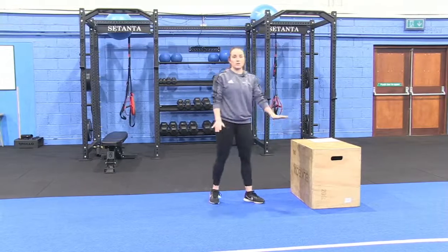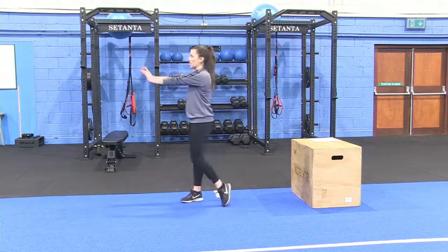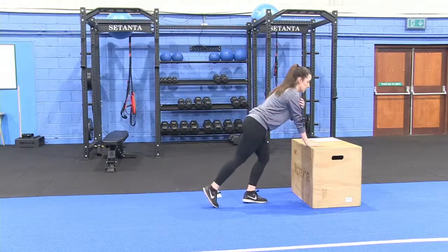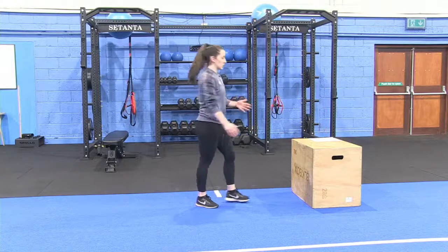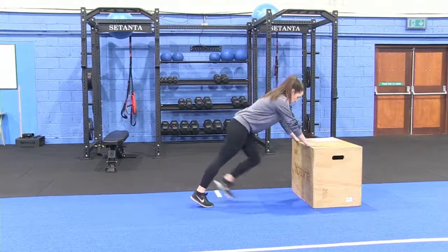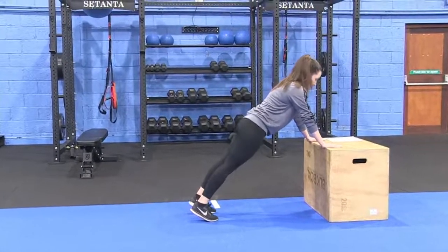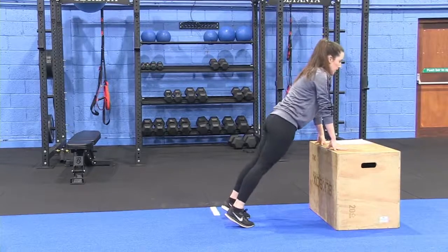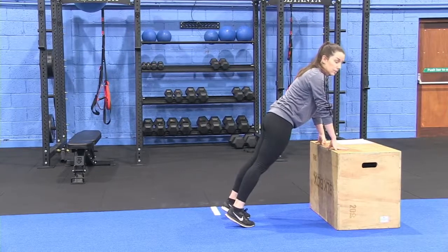I generally find actually starting off with your hands on a box is a little bit easier than hands up against a wall. Because your hands are underneath your shoulders here, it just makes you a little bit more stable through your core and in a slightly better position. So what we're going to do to start off with, again, is about a 45-degree angle. If I'm more of a novice, I might just come up a little bit taller, just to make sure that I can actually hold the positions that I'm looking for.